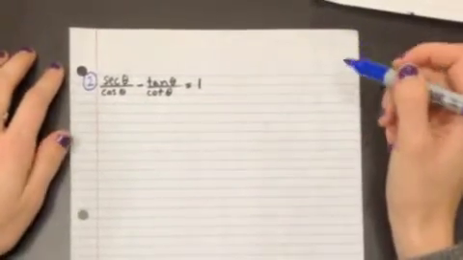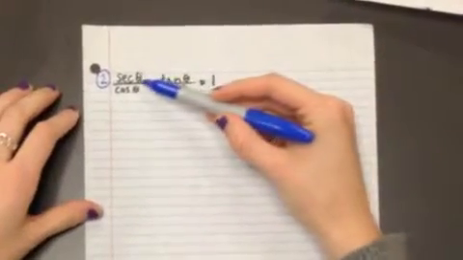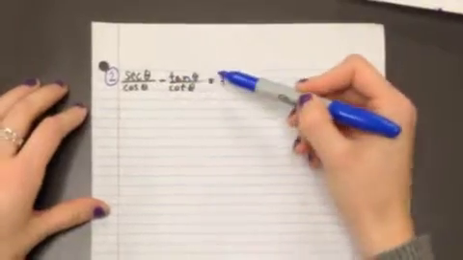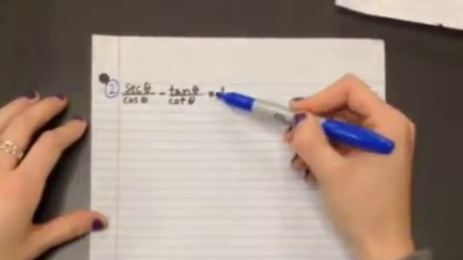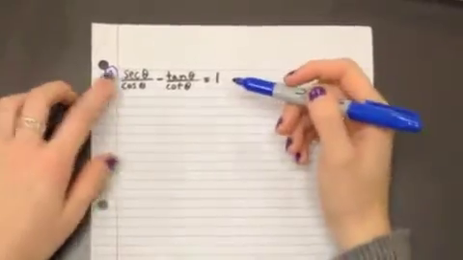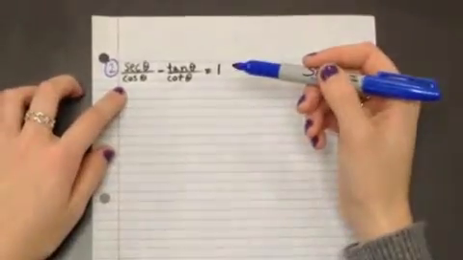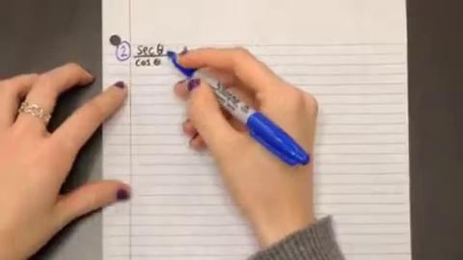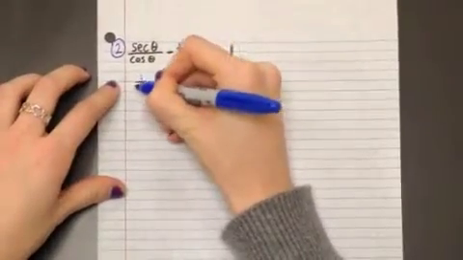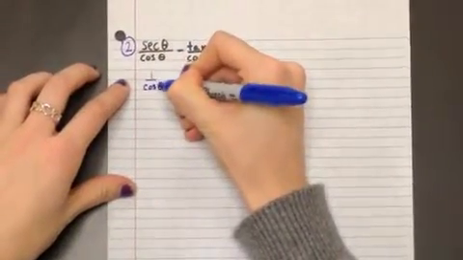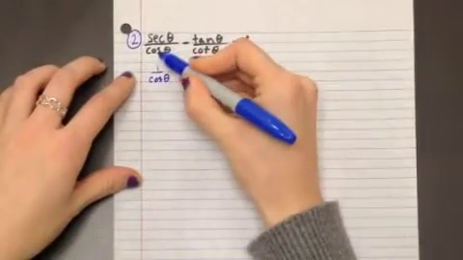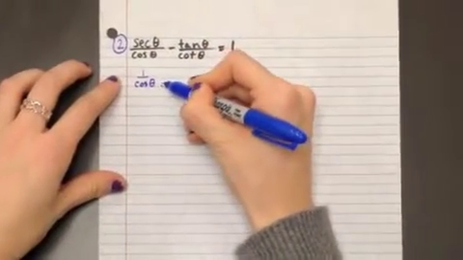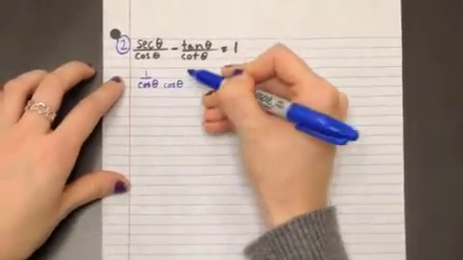Here is a second example of how to prove a trig identity. So we have secant theta over cosine theta minus tan theta over cotangent theta equals 1. We're going to start on this side because it's the more complicated side. So first, we can change secant theta to 1 over cosine theta. And we're going to bring down the cosine theta here.